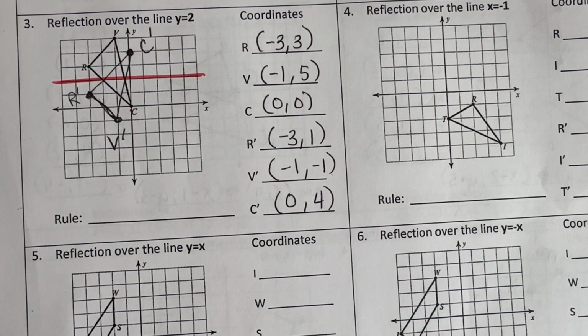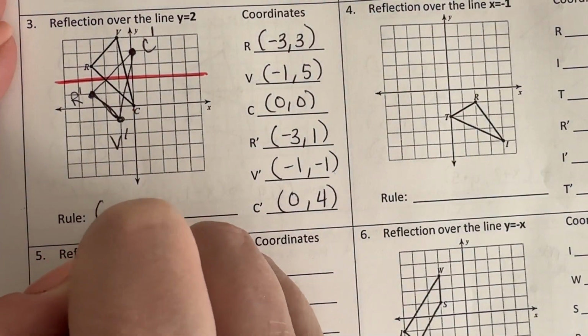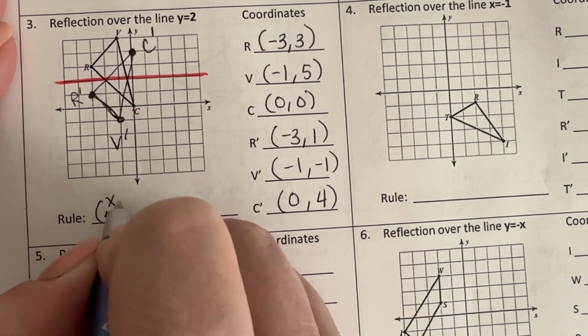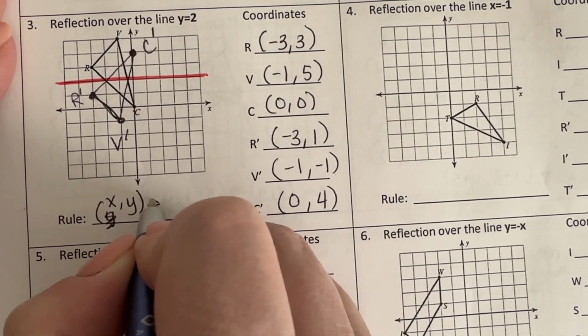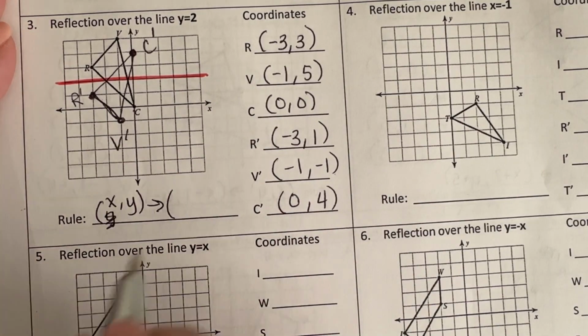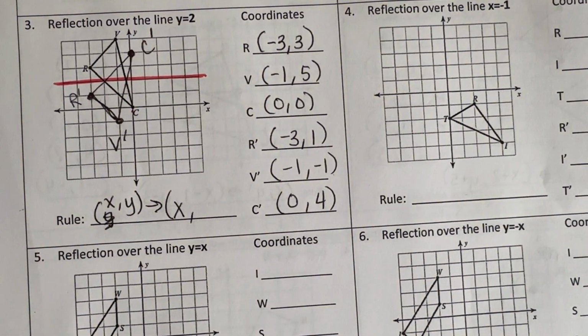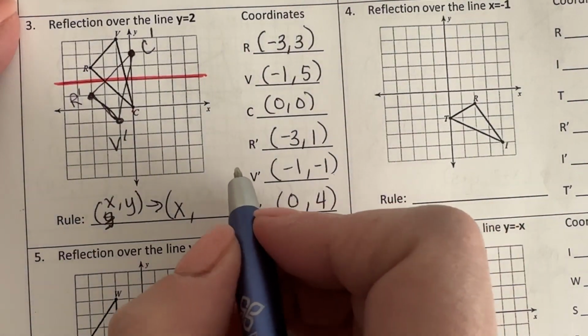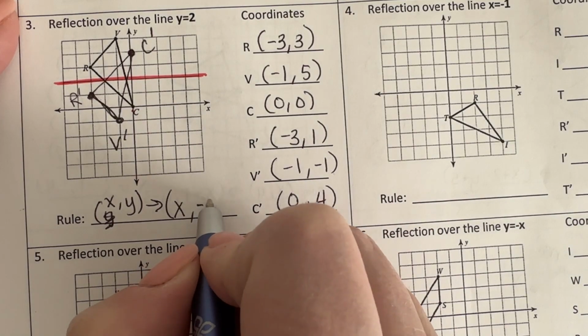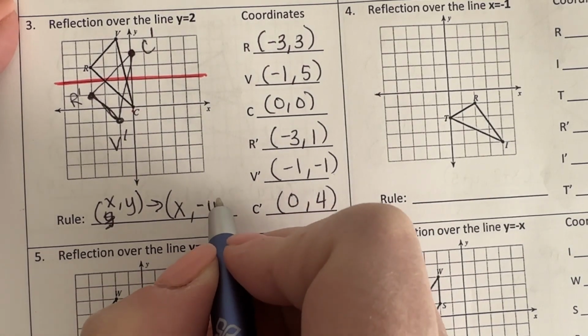Well, what's happened is the following rule. Oops, I gotta write x first. X comma y. So of course, as you can see, all my x's stayed the same, so I'm not changing those. But what happened to my y's? My y's were changed to a negative, and then 4 was added.